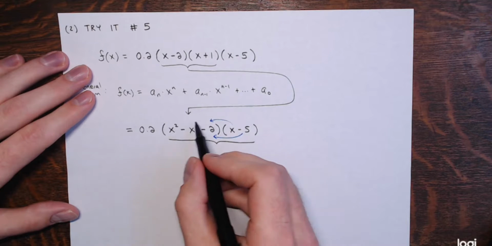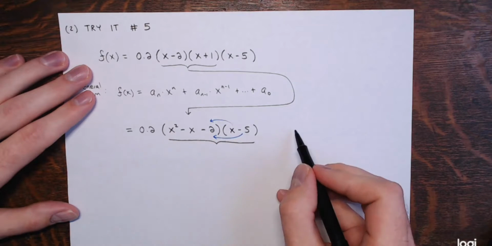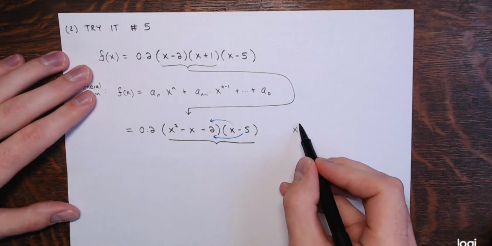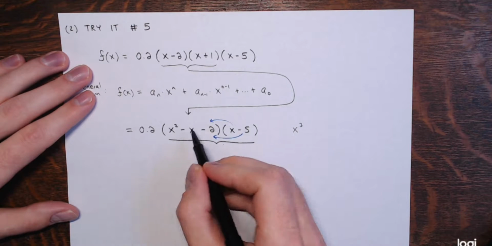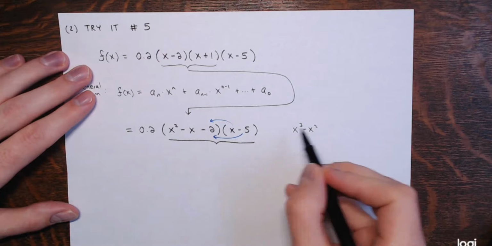So if I distribute the x, I'll do this off to the side, it'll be x cubed minus x squared minus 2x.